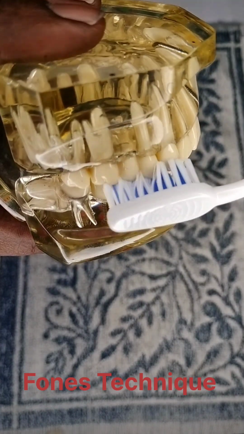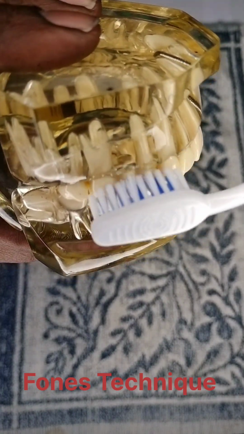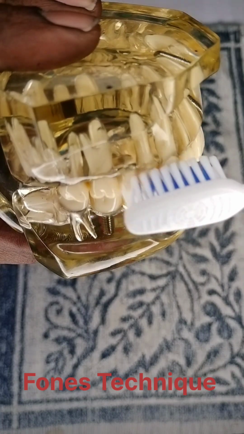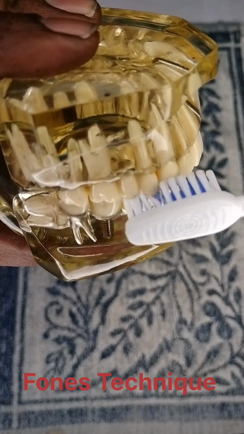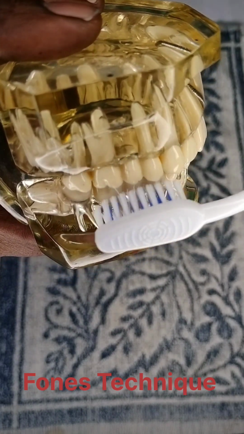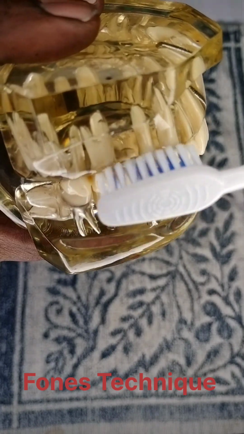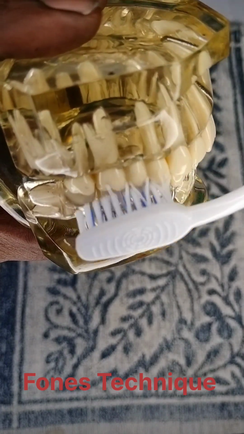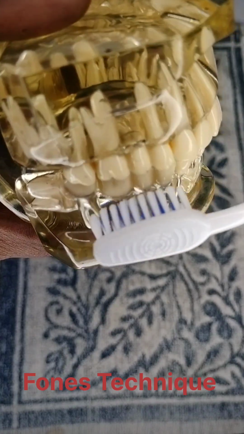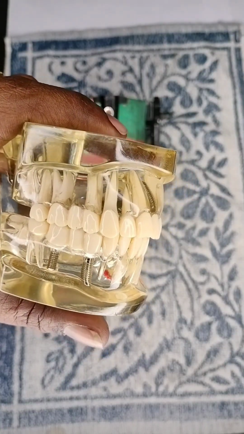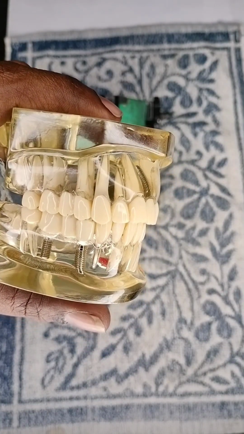So to be precise, Fohn's technique is like this, where bristles are placed perpendicular and circular motions are given. That's why it's otherwise called the circular technique. So next comes the vertical method or Leonard's method.